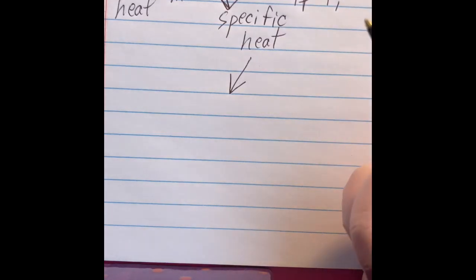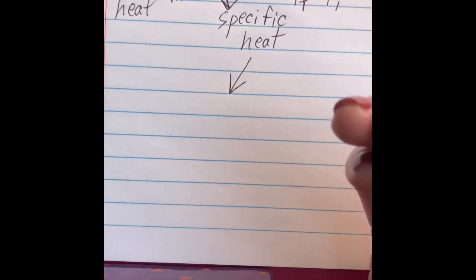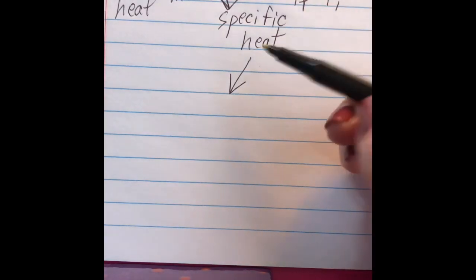So it's specific for the mass of 1 gram, and it's specific for a temperature change of 1 degree Celsius. Every pure substance has its own specific heat constant.